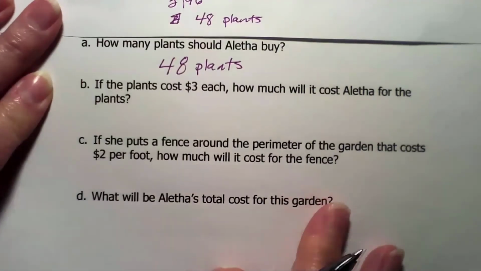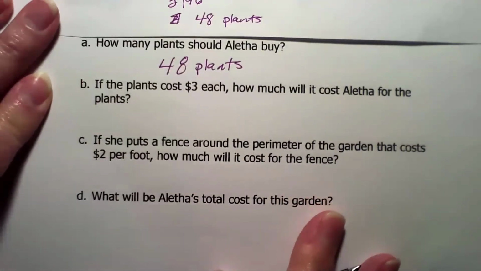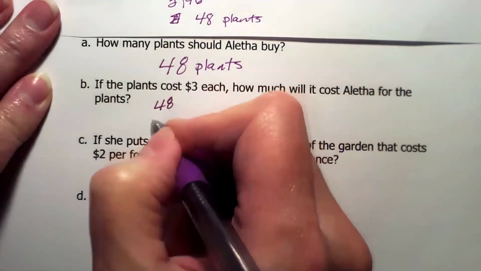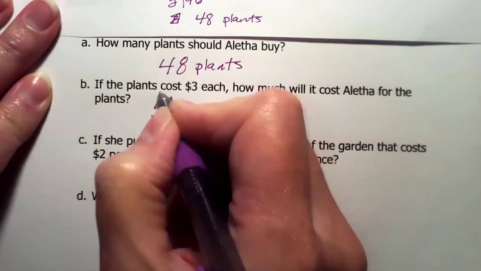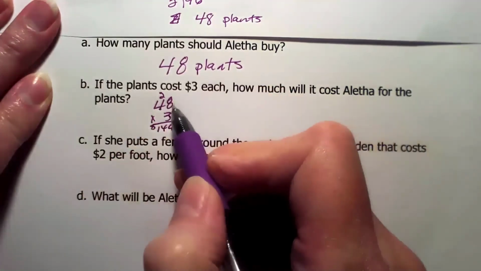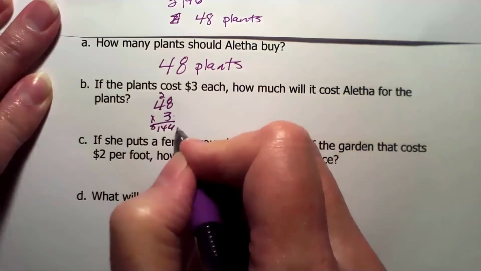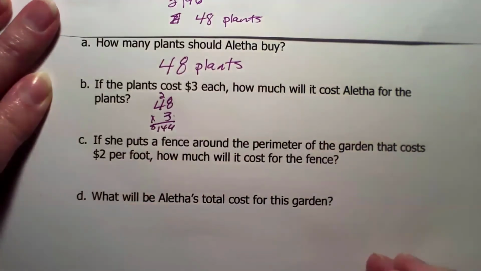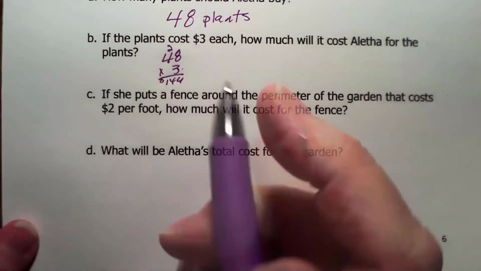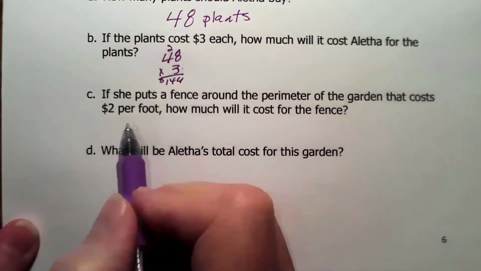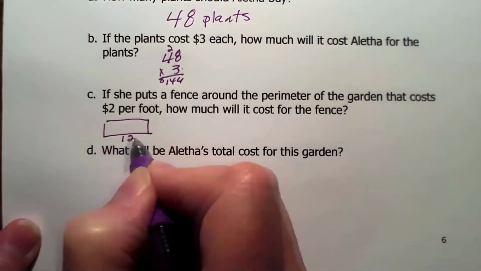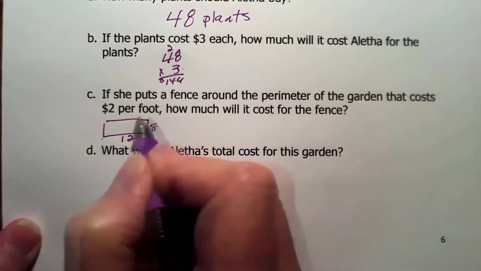If the plants cost $3 each, how much will it cost Aletha for the plants? So 48 times 3. You can use a calculator. But 48 plants, $3 each is $144. Now they're saying, okay, one other thing she wants to do is put a fence around the perimeter of the garden that costs $2 per foot. So now we need to figure perimeter. Before we figured area, now we need to figure going around the outside.